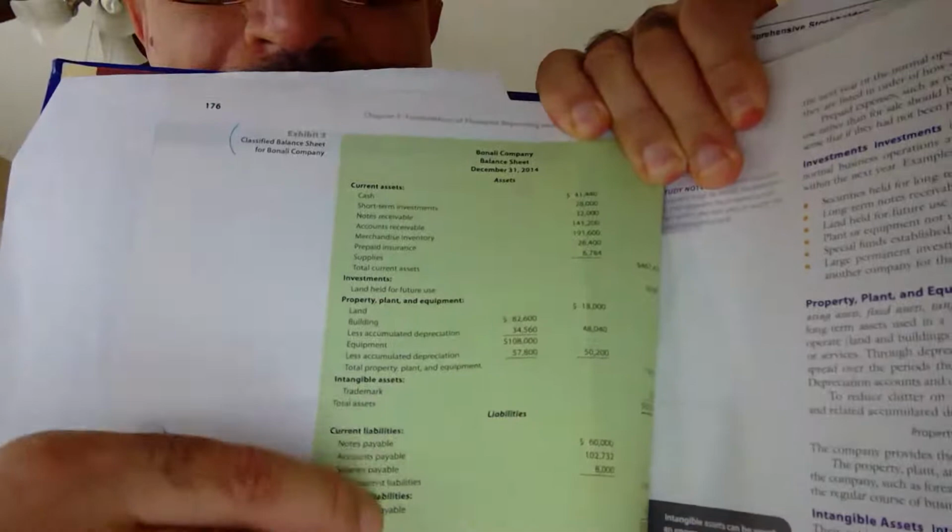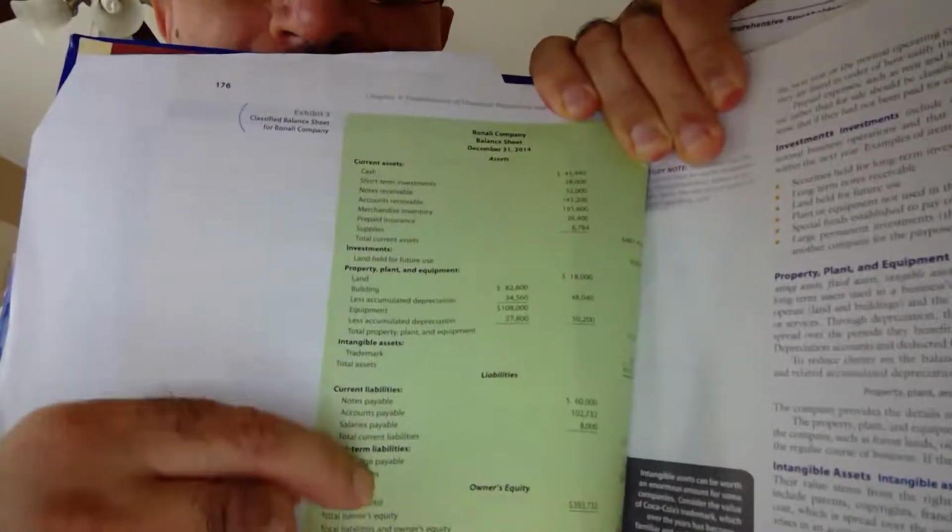These are your current liabilities and these are your long-term liabilities. Liabilities are your obligations to other people that you're supposed to pay off from your assets. Obligations against your assets. That's what you owe to other people and entities as a result of doing business with them.